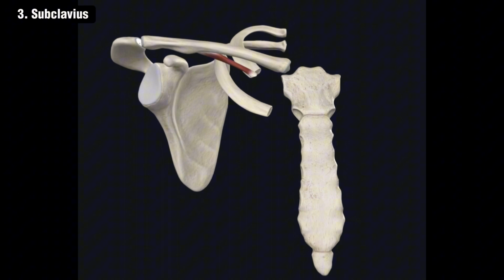Which part of the first rib? The costochondral junction of the first rib. And the muscle itself inserts on the inferior surface of the clavicle. On the inferior surface of the clavicle, within the middle one third of the clavicle, there's a groove called the subclavian groove. The subclavius inserts in the subclavian groove.